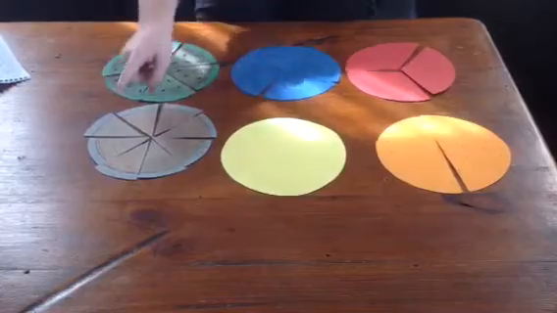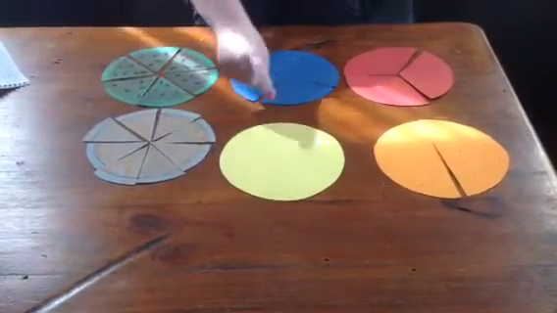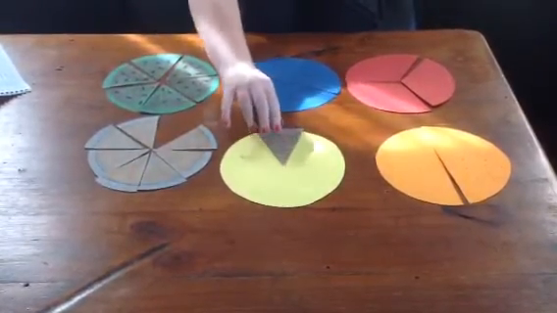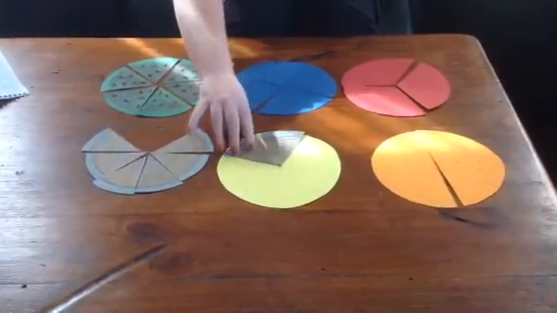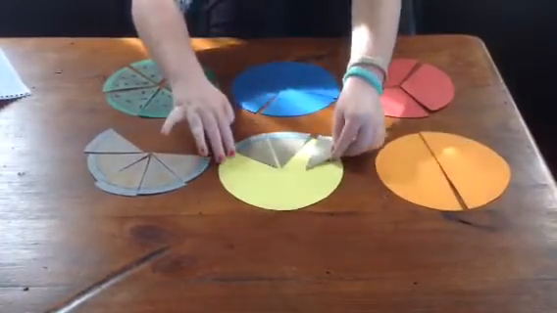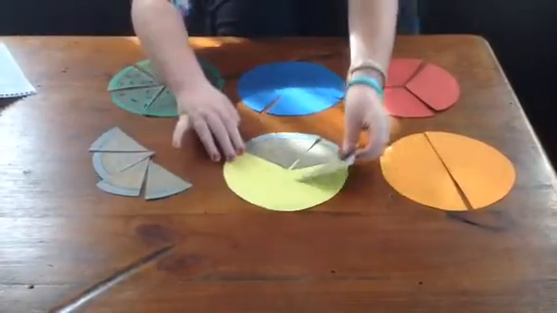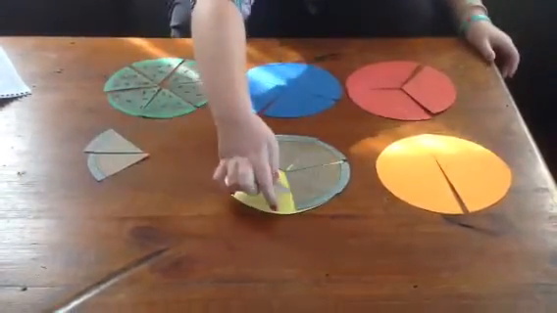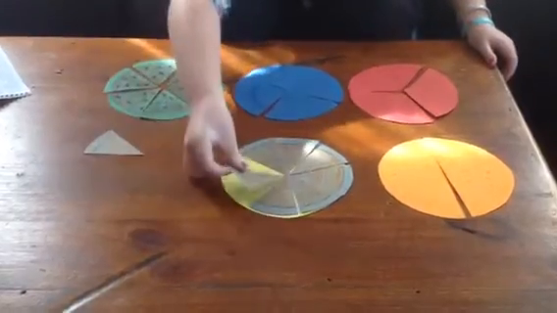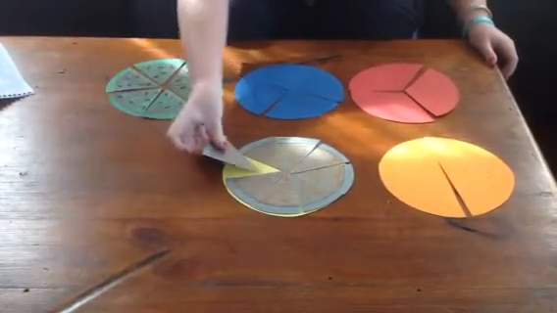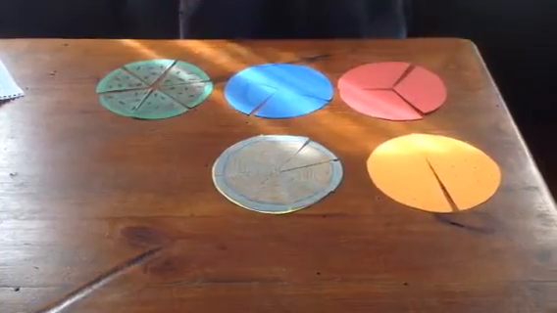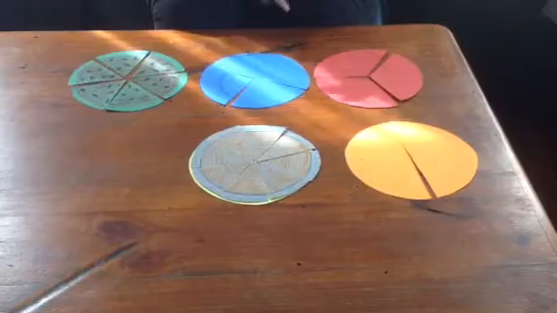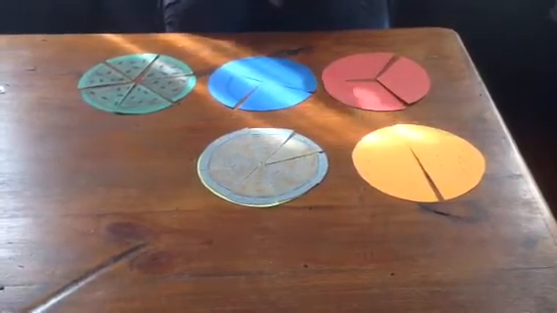And now, how many of the grey 8s will cover the yellow whole? Let's have a look. 1, 2, 3, 4, 5, 6, 7, 8. So 8 of the 8s cover the yellow whole. So 8 8s is the same as 1 whole.